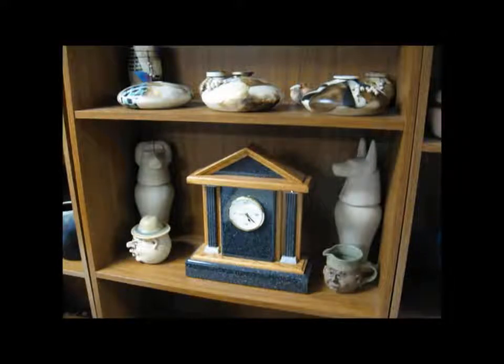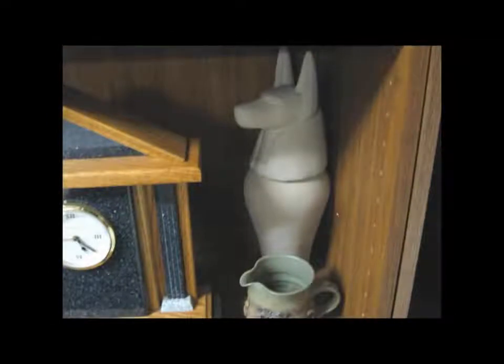The unique thing about the clock is that the lid is actually removable, and in behind it is a secret compartment where valuables could be stored. So we've got a lot of multiple pieces on this one shelf. Here's a close-up of the urn with a lid.